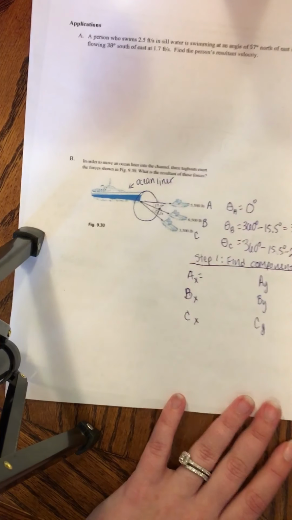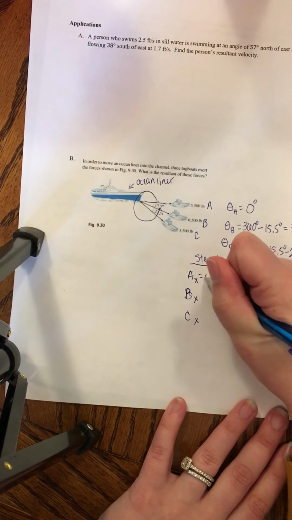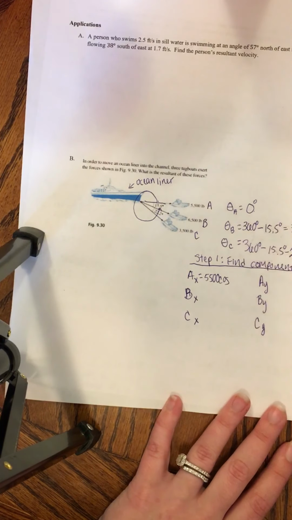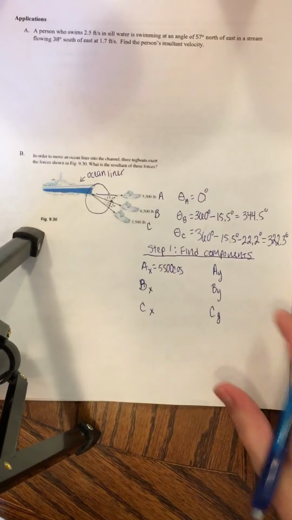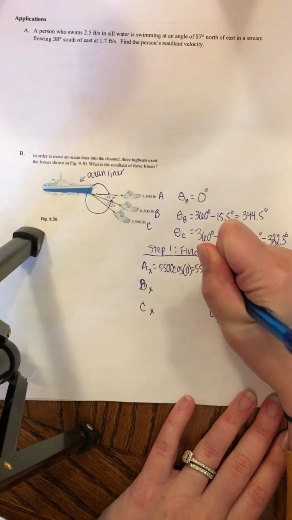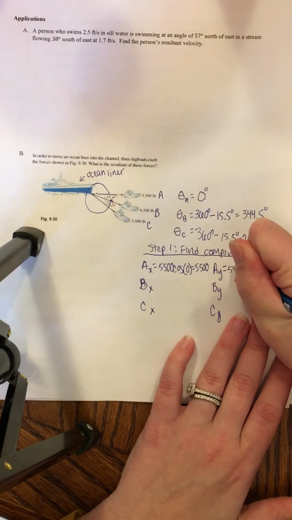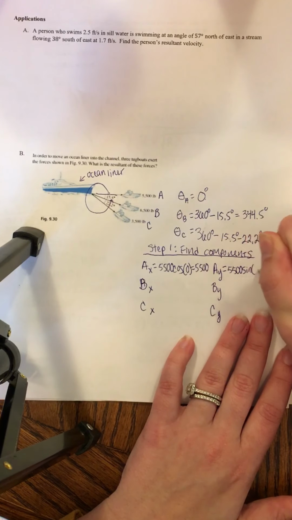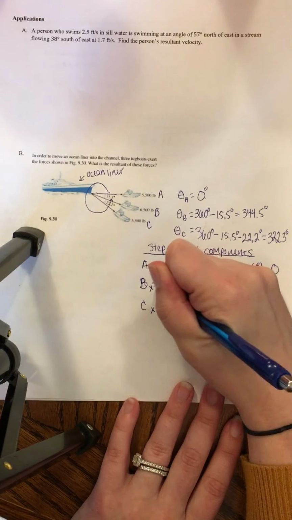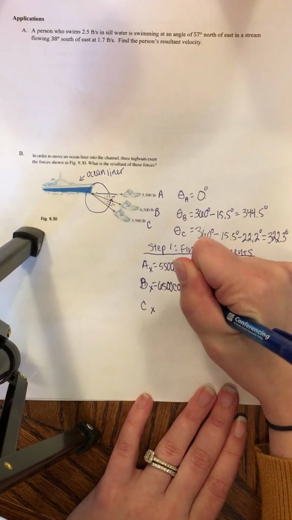Okay, so the x component of A is going to be found by taking its magnitude, which is 5,500, and multiplying that by cosine of the angle, which is 0. All right, so if we work that out, you get that it just equals 5,500. The y component for A, we would take 5,500, multiply it by sine of 0 degrees, which is going to give you just 0.